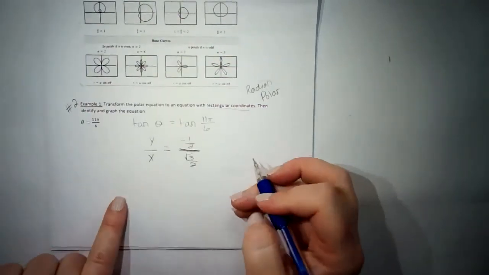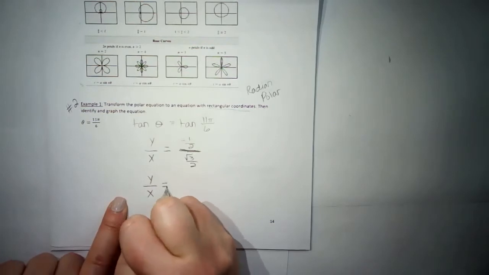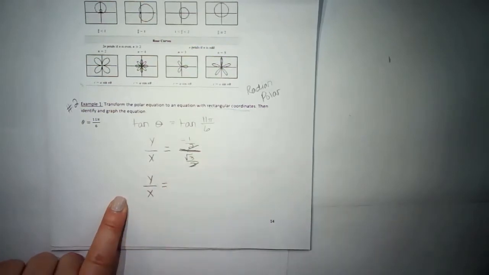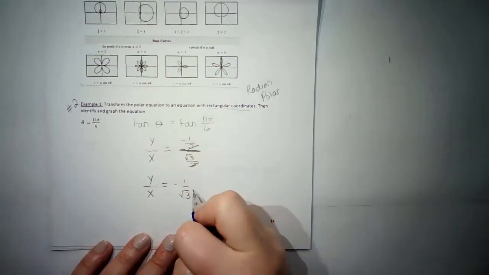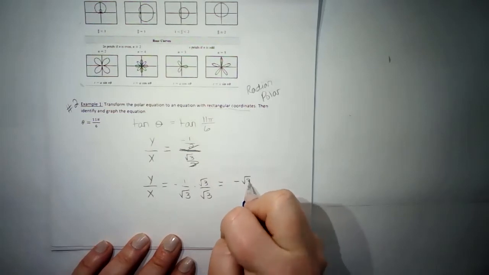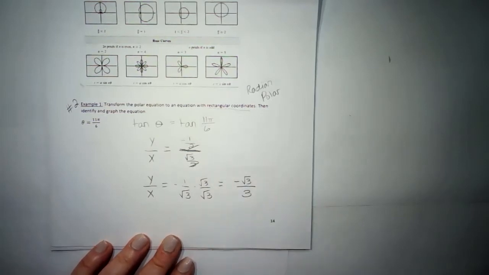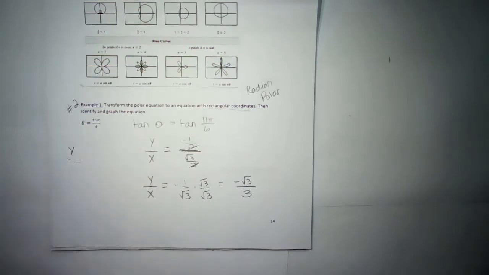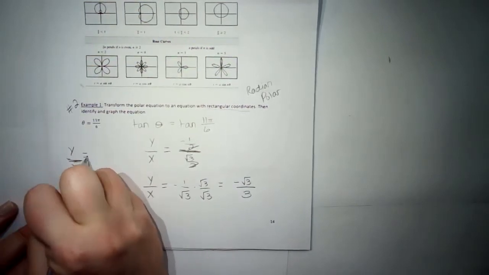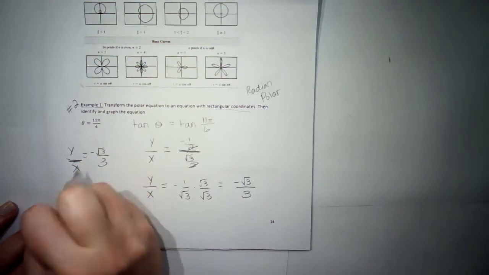Now I'm going to clean it up a little bit. So I'm going to have y over x. These 2's are going to cancel. I'm going to get -1 over the root of 3, which we rationalize. So this is going to be negative root of 3 over 3. We're not quite cleaned up yet. We have y over x equals negative root of 3 over 3.